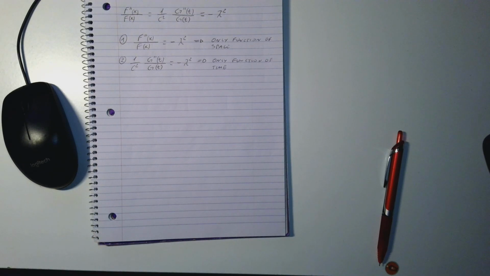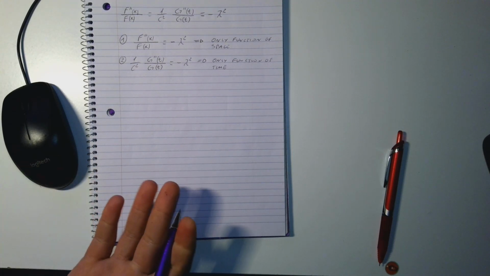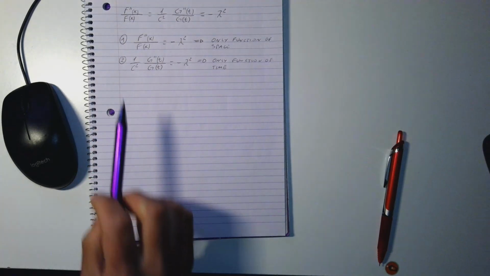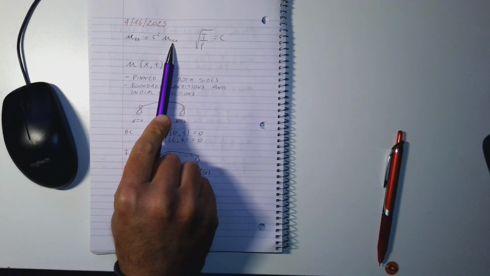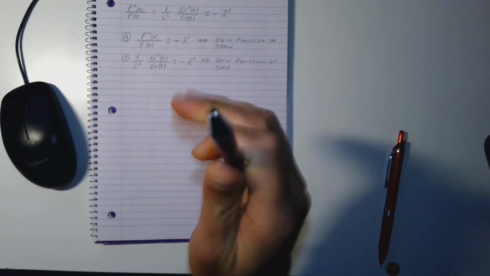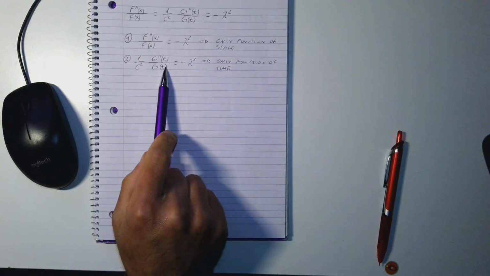I don't know if you remember, at the beginning we said, okay, the goal of the method of separation of variables is to split our equation that has two variables into two equations where each equation has only one variable. And this is actually what we obtained, because we started from this equation here, where we have both time and space, to two equations where each has only space or only time.